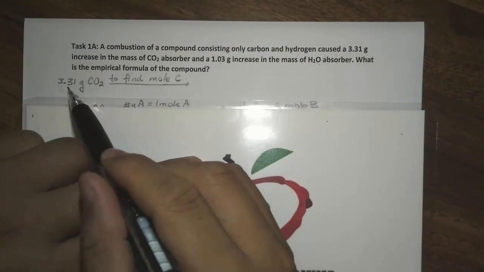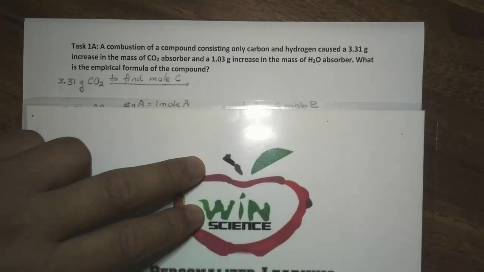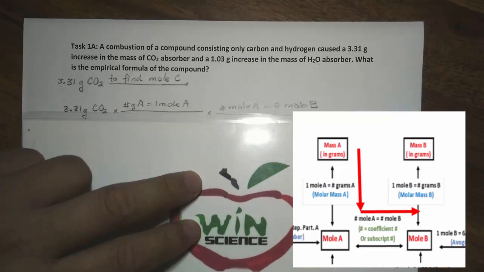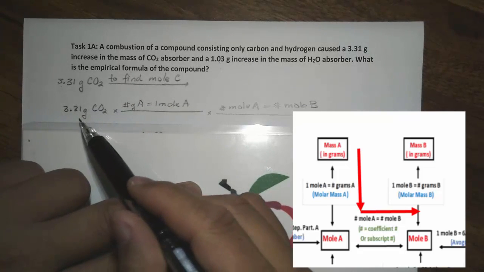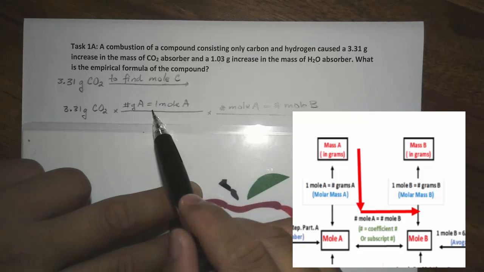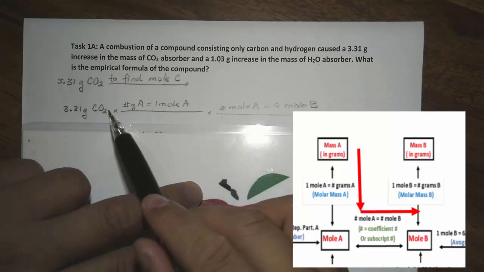So what we have here is 3.31 grams of carbon dioxide being produced. So using stoichiometry, we can convert and find moles of carbon. And here is the flowchart. We have our given mass times the molar mass conversion factor and times the mole ratio, which is within the chemical formula.